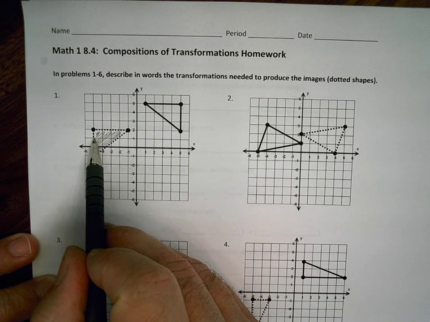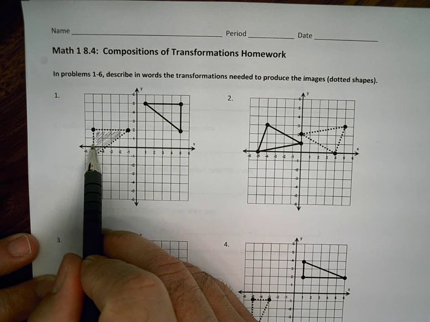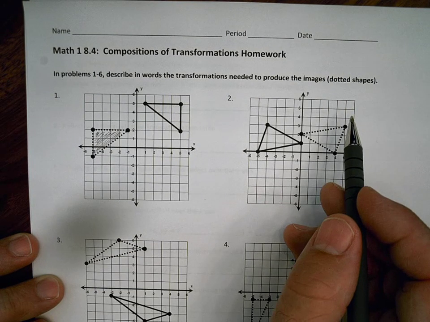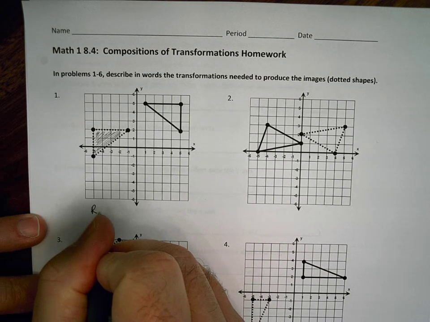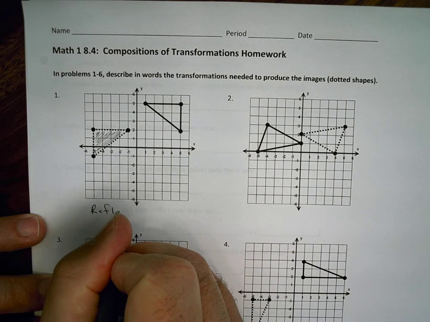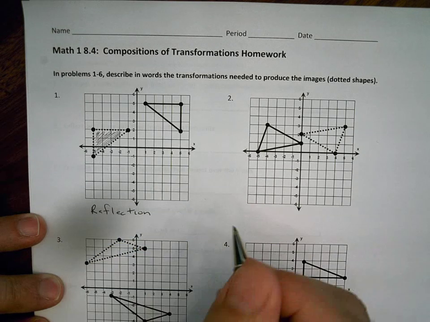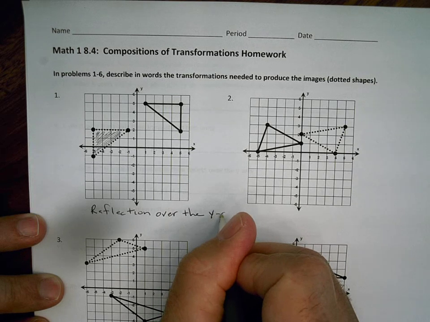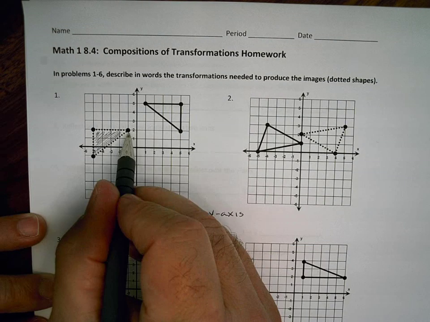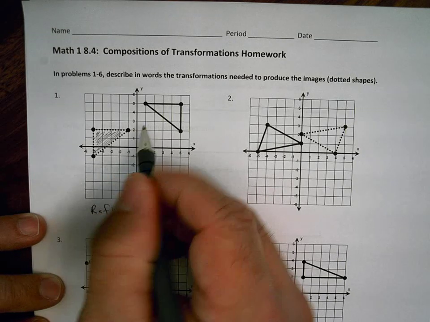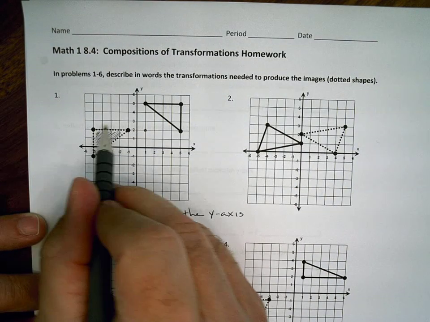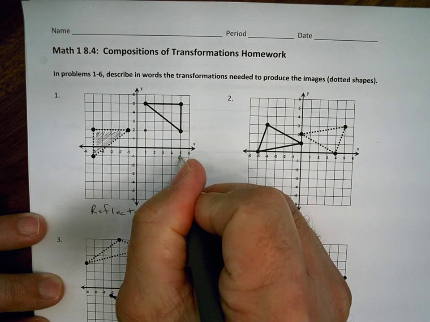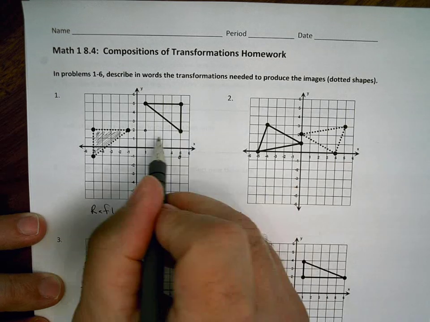So we want to make this guy over here. The first thing I can see is I need to get these two sides matched up. So I look at a reflection. The first thing I'm going to do is a reflection over the y-axis. If I reflect over the y-axis, this guy is going to reflect over here, and then this guy will reflect all the way over to here, and this guy would reflect all the way over to here. Okay, and we'll talk about that rule once I get this drawn.